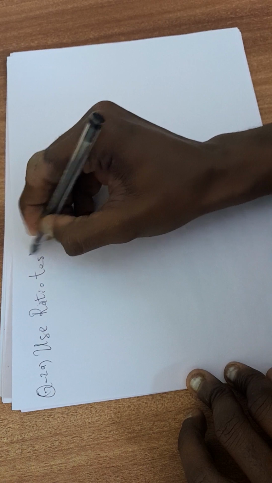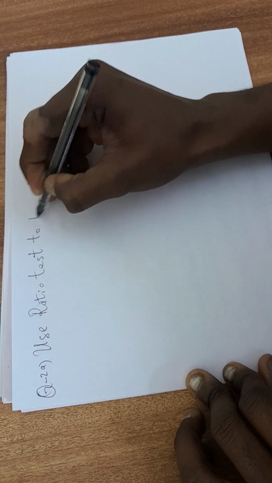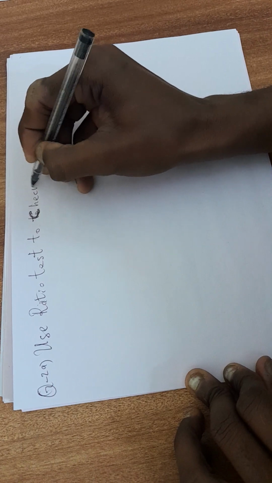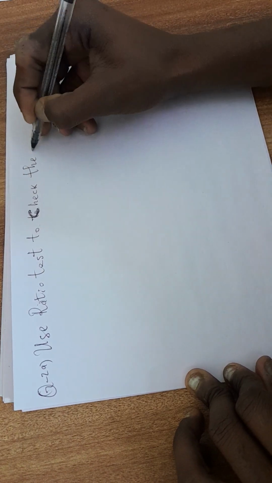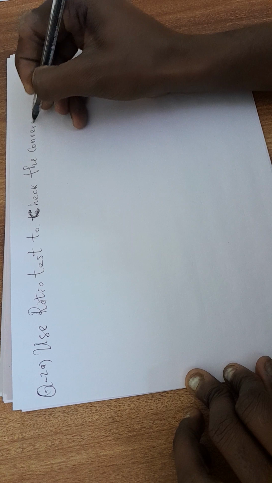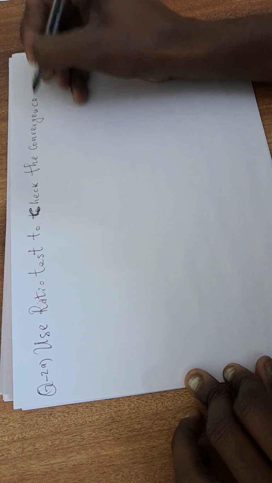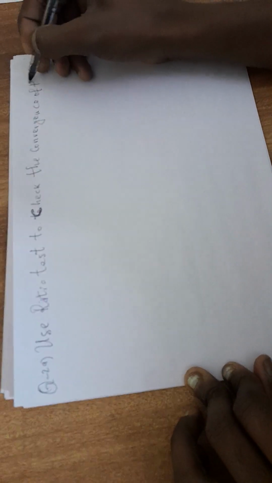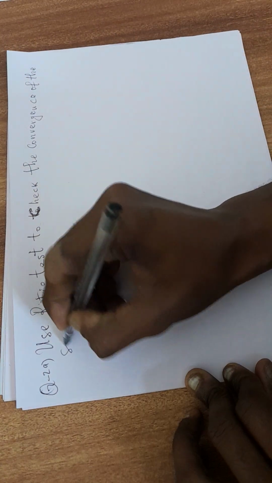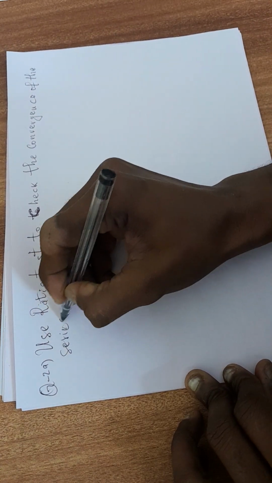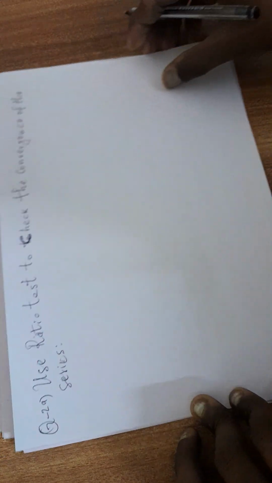They are asking to use the ratio test to check the convergence of the series. And what is the series there?